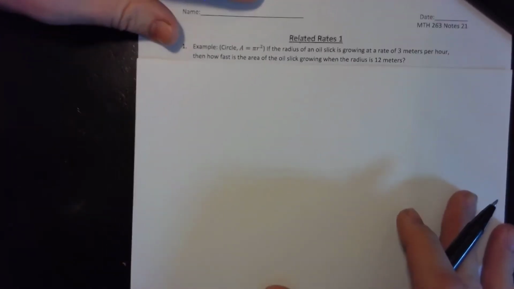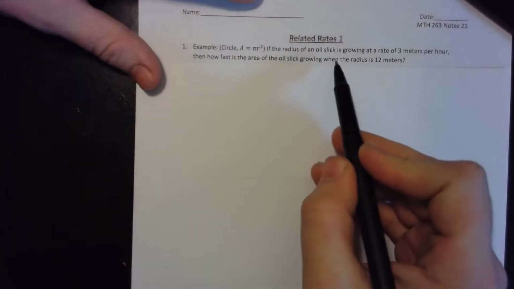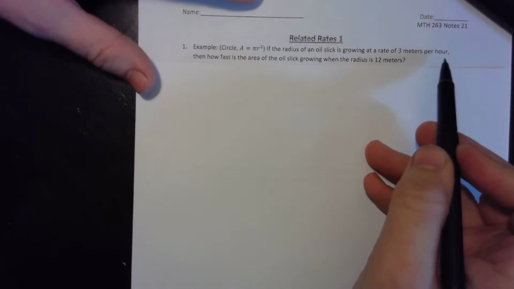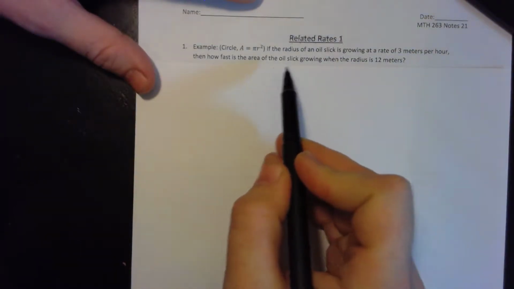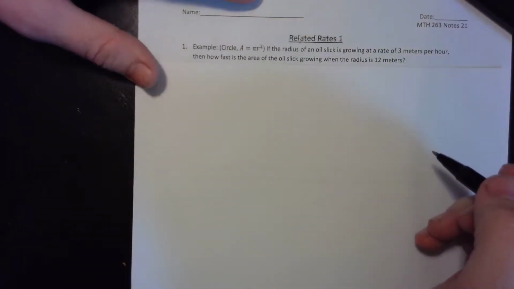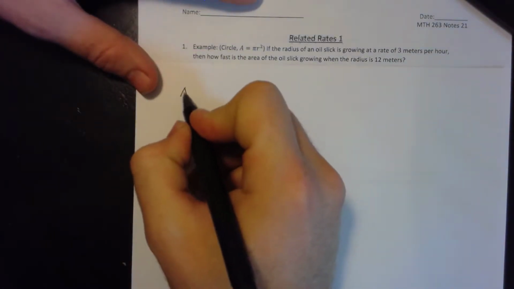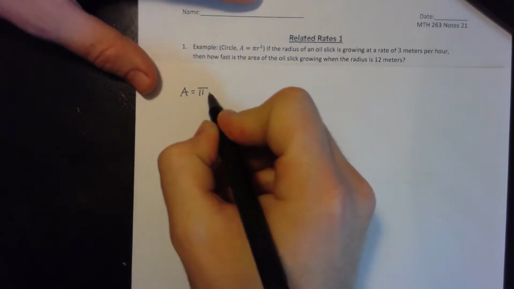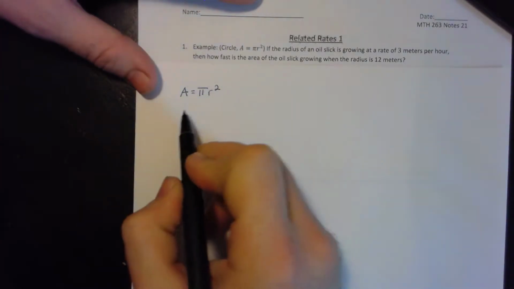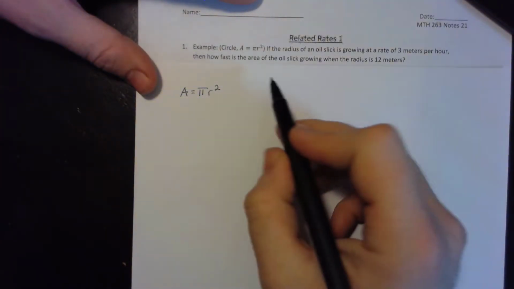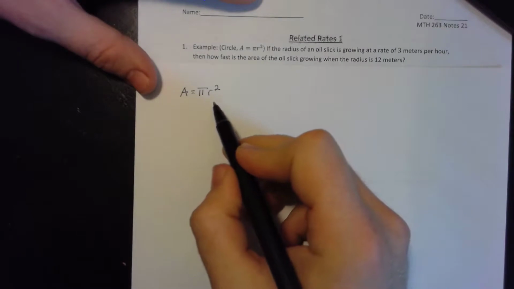So, we're going to look at this example here, where if the radius of an oil slick is growing at a rate of 3 meters per hour, then how fast is the area of the oil slick growing when the radius is 12 meters? Notice right here, this is the equation that we're going to be given. So, for this first equation, I have A equals pi r squared. This is the relationship of the area of any circle to its radius.